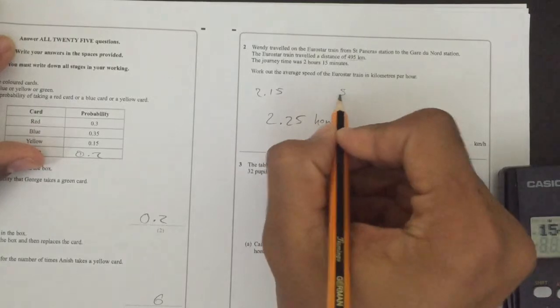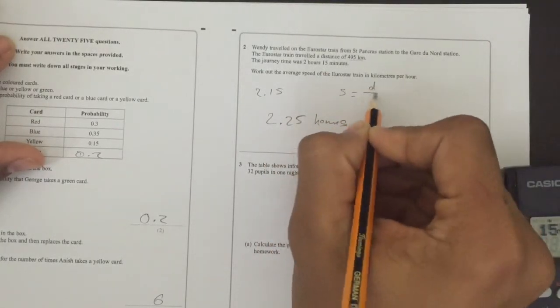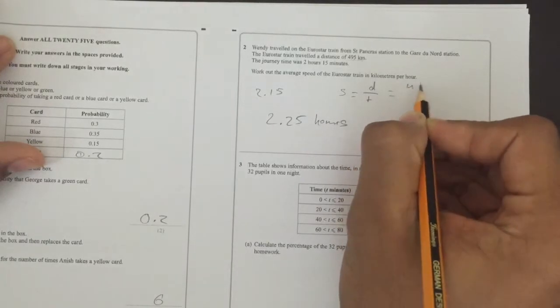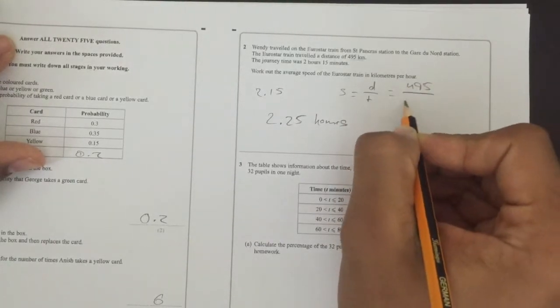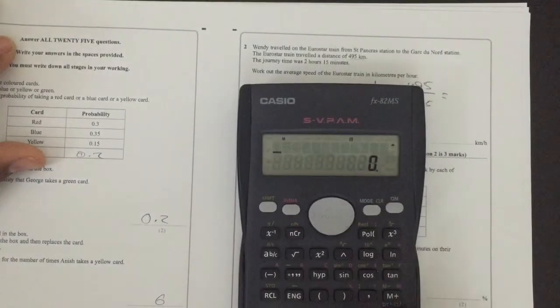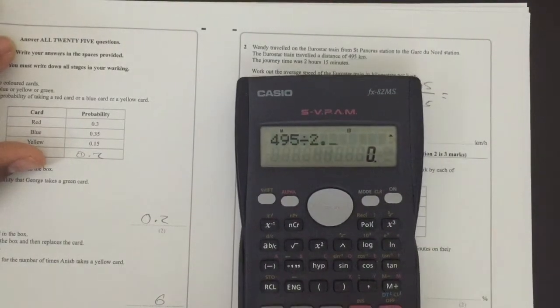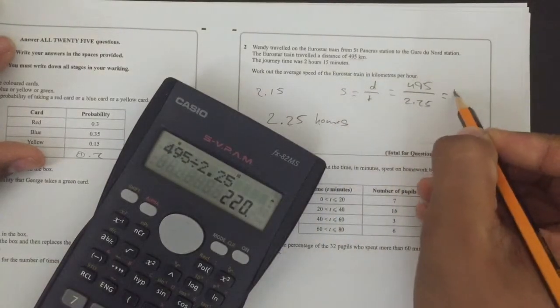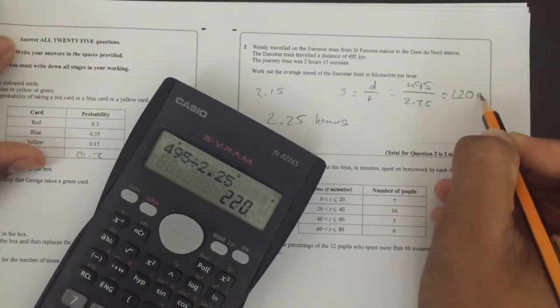Now, to calculate speed, it is distance over time. So distance is 495 and time is 2.25, which gives you the answer of 495 divided by 2.25, 220 kilometers an hour.